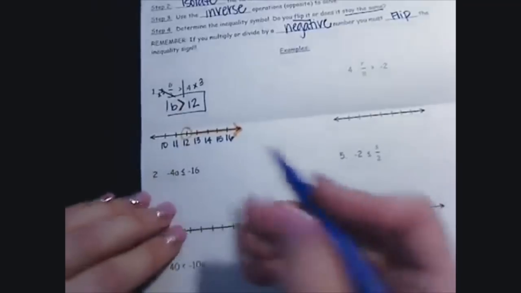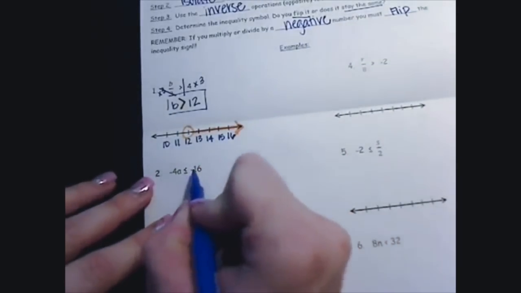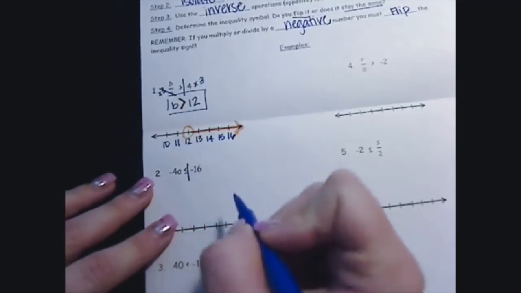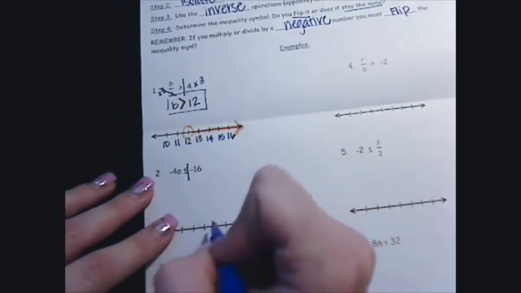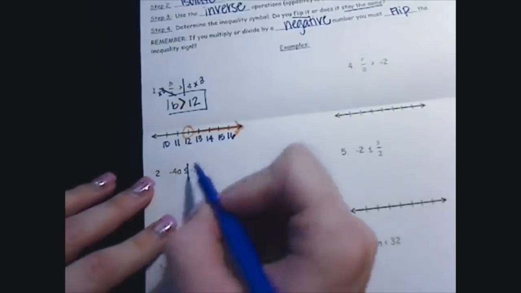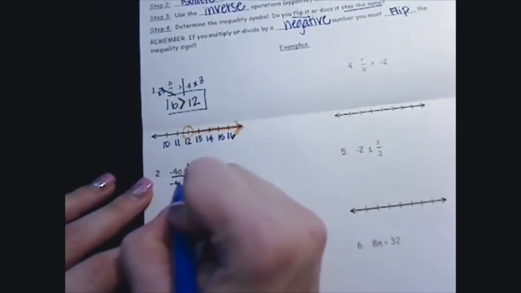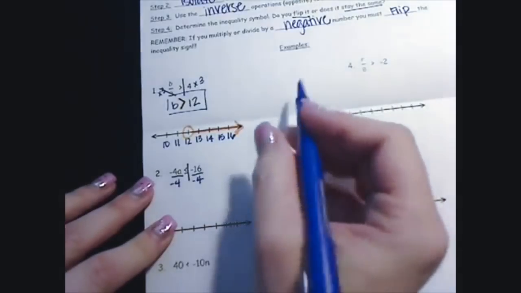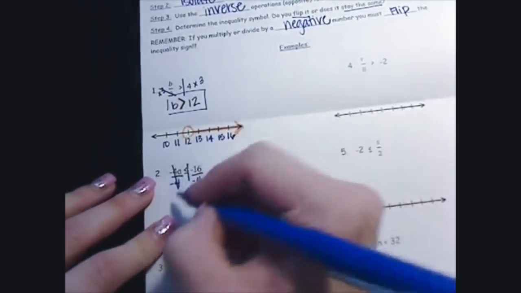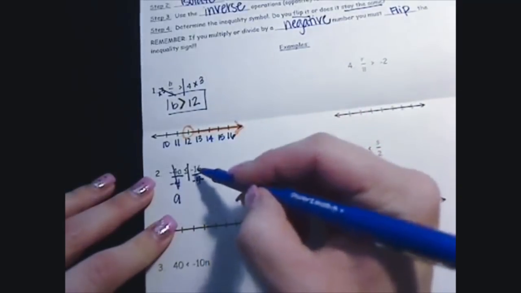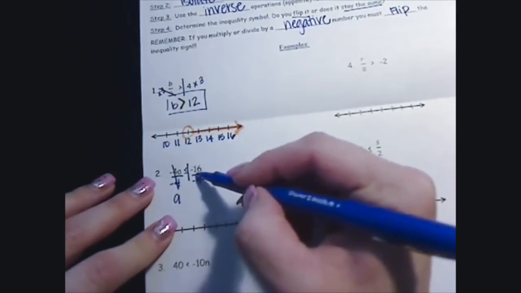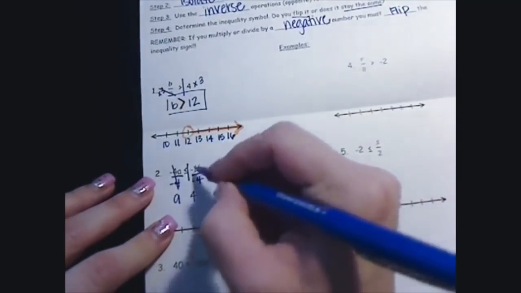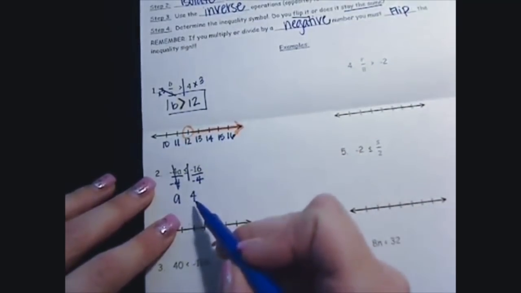Okay, number 2. Negative 4 times a is less than or equal to negative 16. So we're going to cut it in half. Isolate the variable. Opposite of multiplying by negative 4 is dividing by negative 4. So I'm going to divide both sides by -4. My -4's cancel. I'm left with a. And then -16 divided by -4. Well, 16 divided by 4 is 4, and a negative divided by a negative is a positive.